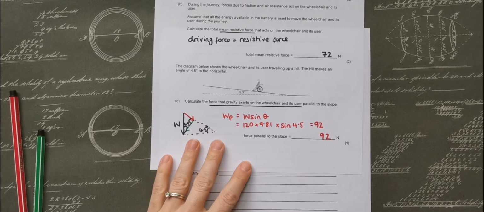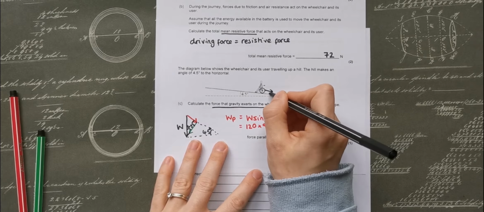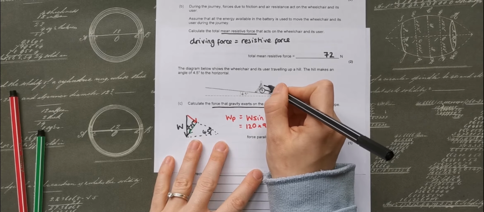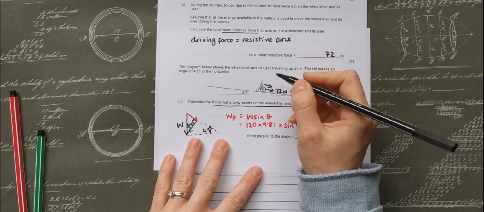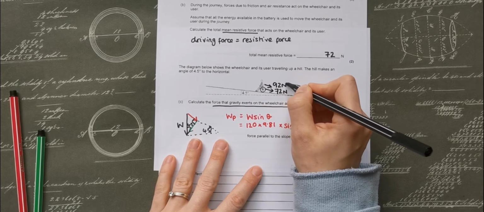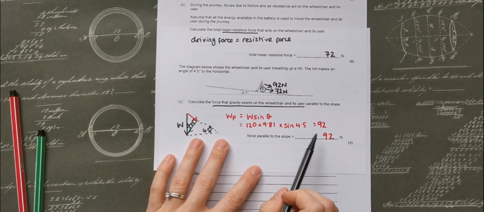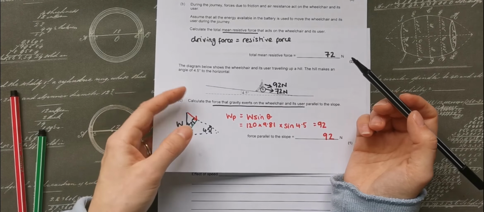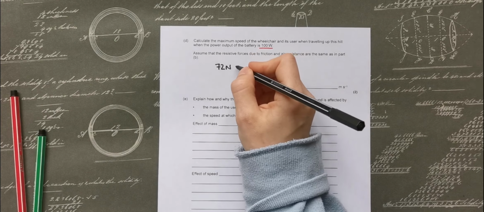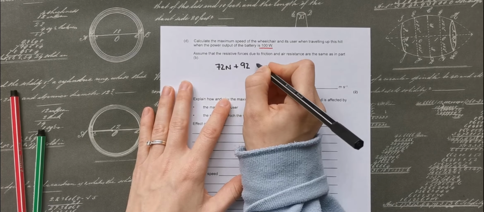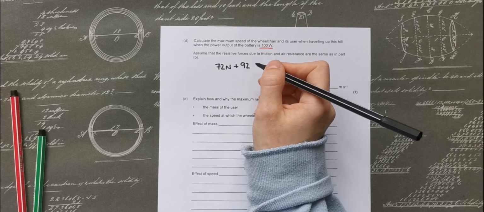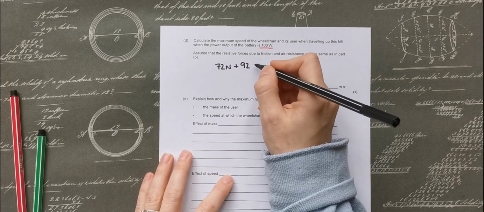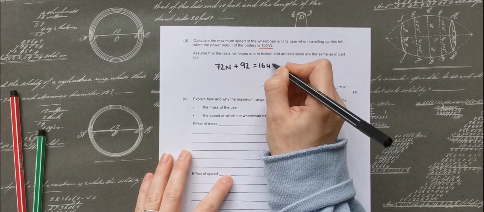I then know from this part of the question, I have another force acting down the plane. Okay, so if I look at my diagram, I've got my resistive forces of 72 newtons, which I've already calculated, but I've also got a component of weight acting down the plane, which I worked out to be 92 newtons. So I know the total forces acting against my driving force is going to be the sum of these two forces. So 92 add 72 gives me my total resistive forces. That is 164 newtons in total.